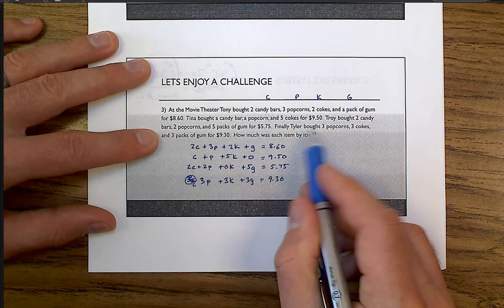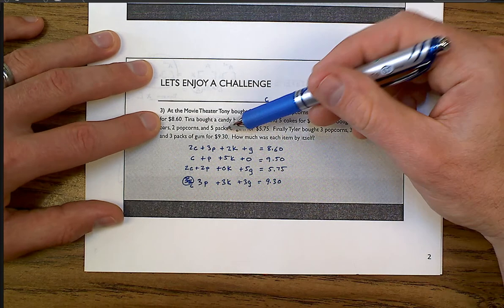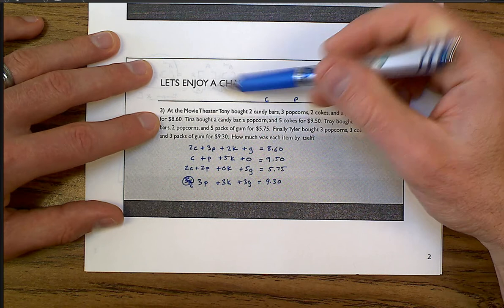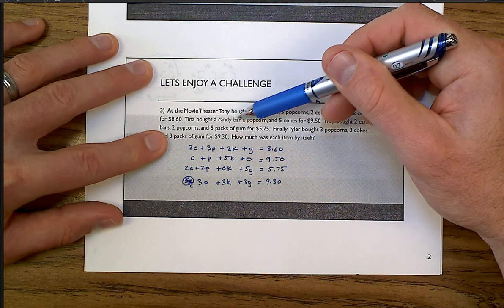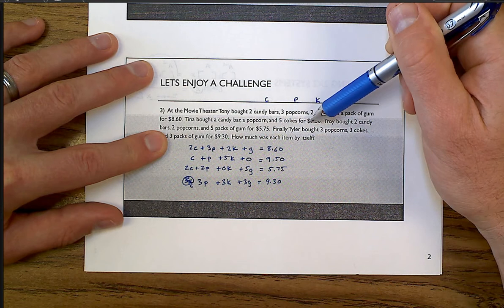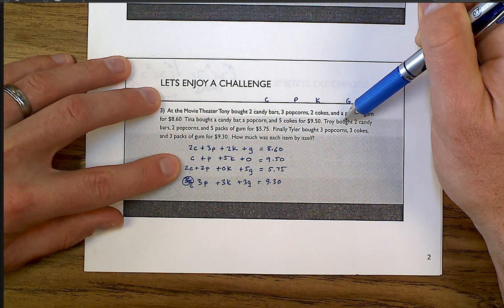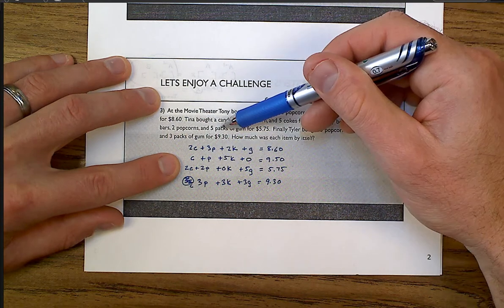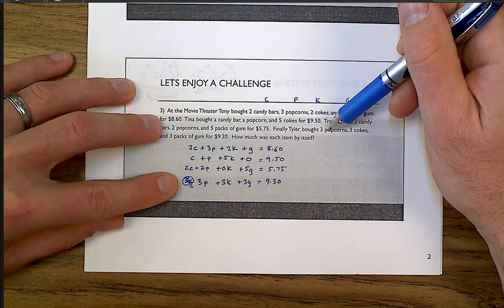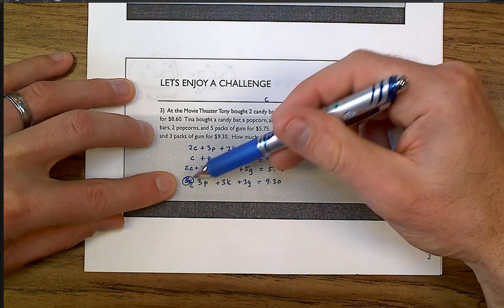All right, I'm going to double check this because there's a lot here. I probably screwed something up. 2 candy bars, 3 popcorns, 2 Cokes, pack of gum, $8.60. 1 candy bar, 1 popcorn, 5 Cokes, so 0 gum for $9.50. Troy bought 2 candy bars, 2 popcorns, 5 packs of gum, and then Tyler bought 3 popcorns, 3 Cokes, 3 packs of gum, and 0 candy bars. Okay, got it all in there.